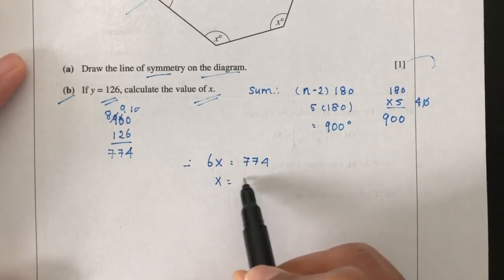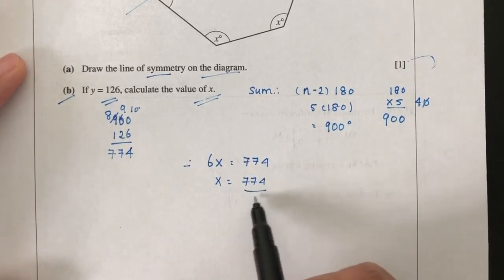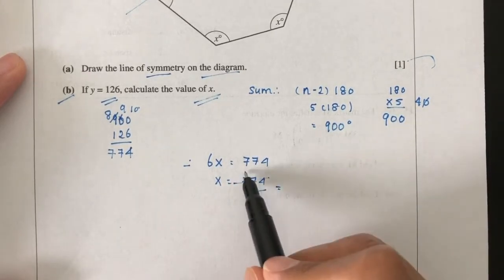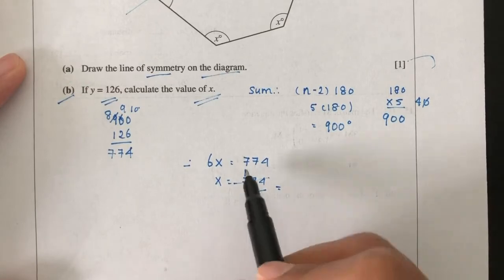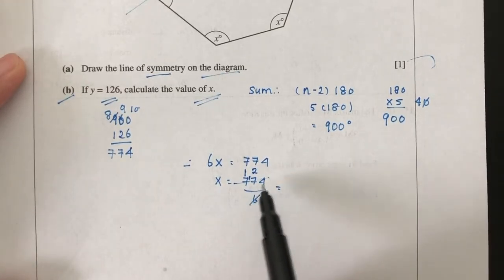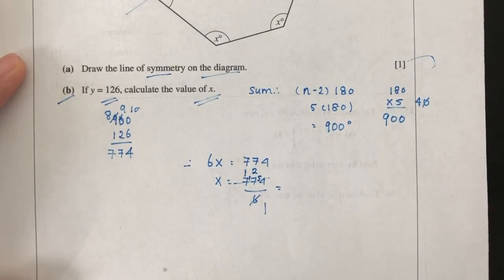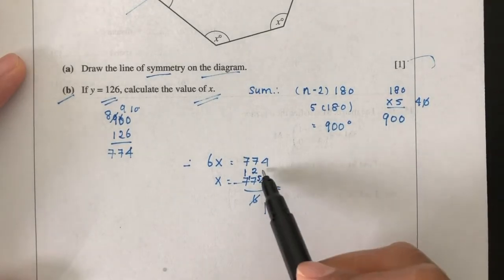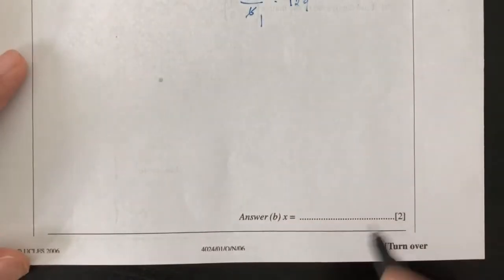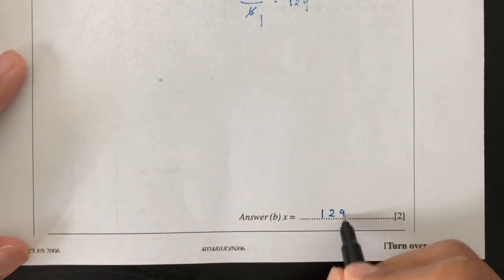The value of x will be 774 divided by 6. Let's try. 2 times 6 is 12. 9 times 6 is 54. So the value of x will be 129. So x will be 129.